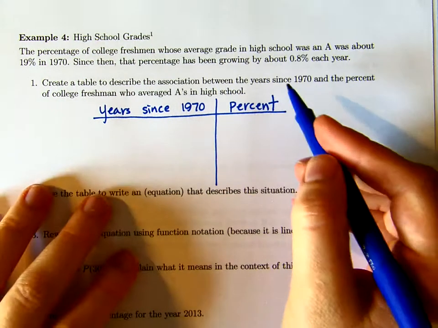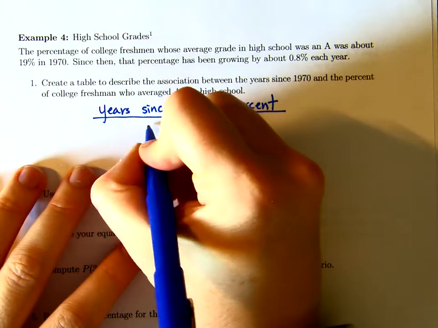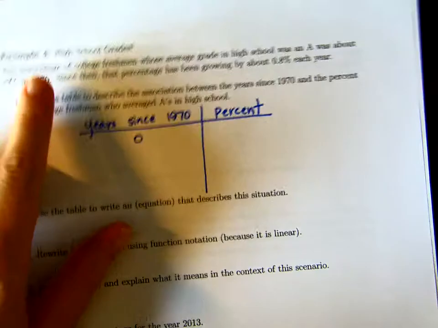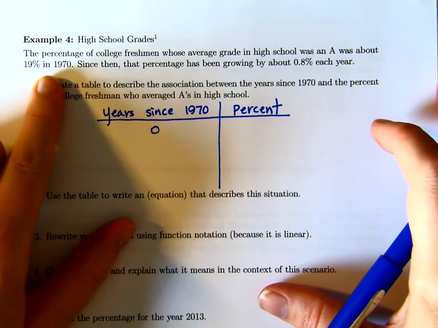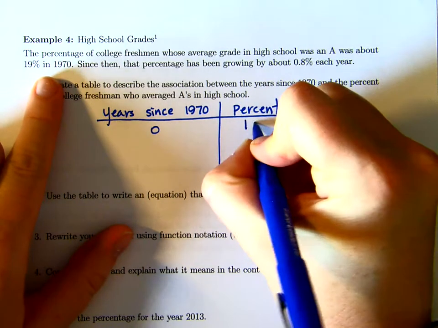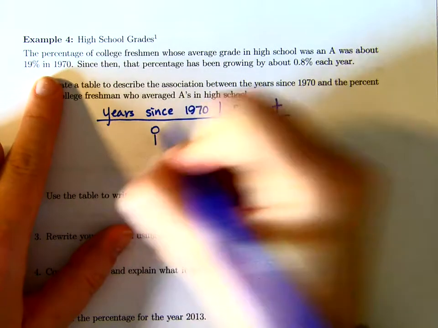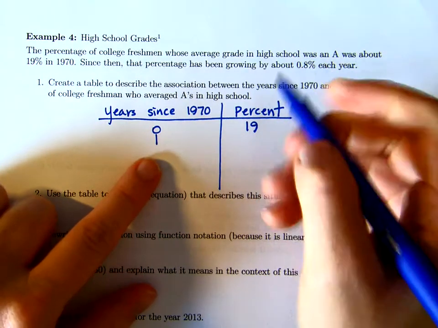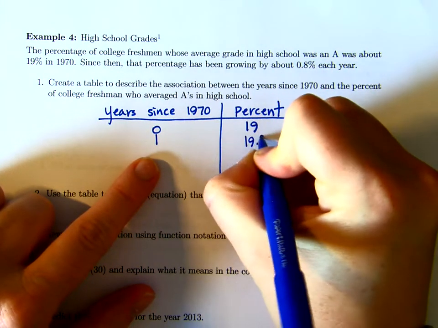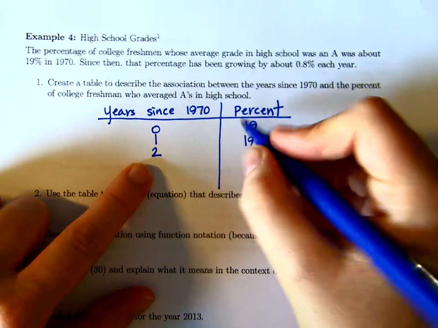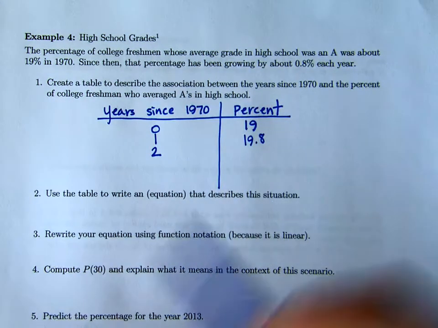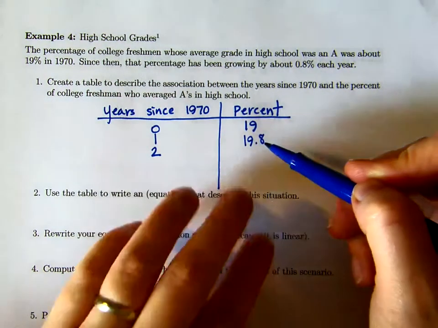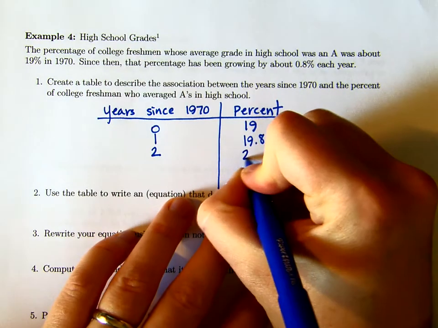In the year 1970, that would be 0 years since 1970, it was 19%. 1 year later, it went up by 0.8%, so 19.8. 2 years later, it went up again by 0.8%. What would that put it at? 20.6?